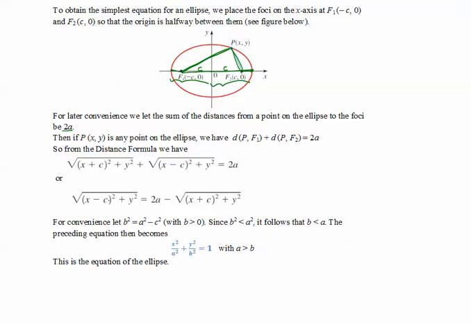Then you need to do a little algebra by squaring both sides and working out the equations, and for convenience we let b squared equal a squared minus c squared. So this is for convenience, and using that algebra and substituting b squared with a squared minus c squared, we end up with the equation of the ellipse, which is x squared over a squared plus y squared over b squared equals 1.